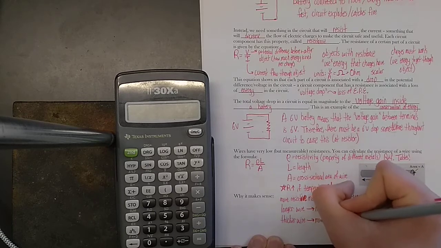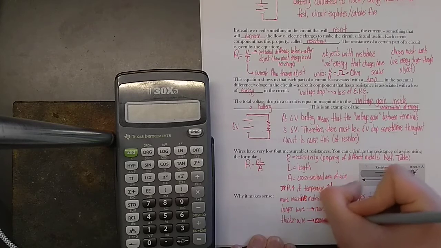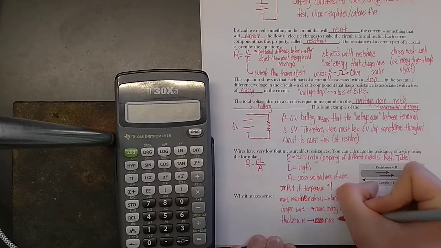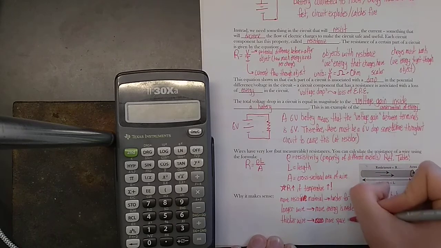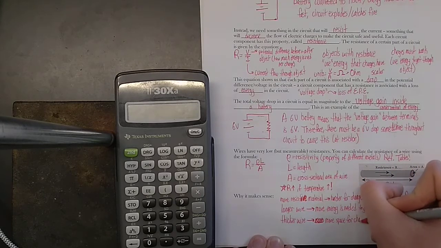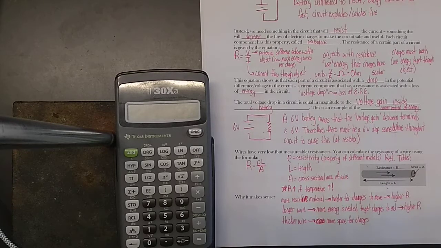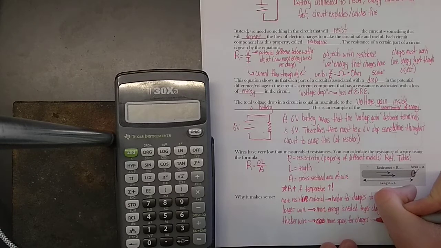A thicker wire means that there is more space for more charges. Okay, the charges can spread out a little bit more, so they're not going to hit into each other as much. They can accommodate a bigger current that reduces the resistance of the wire.